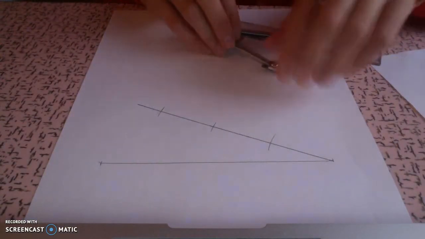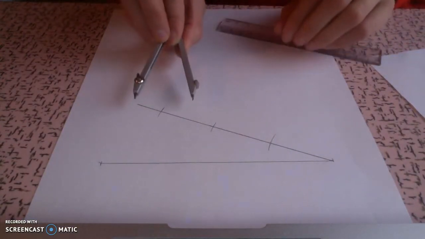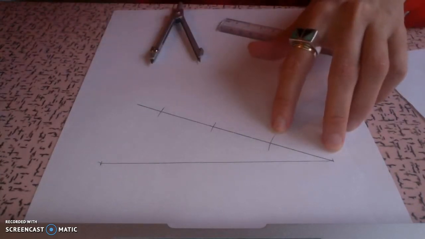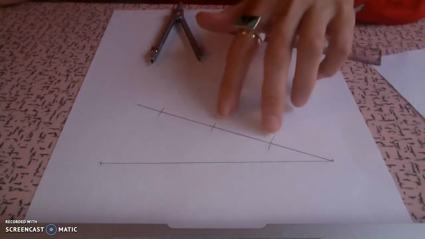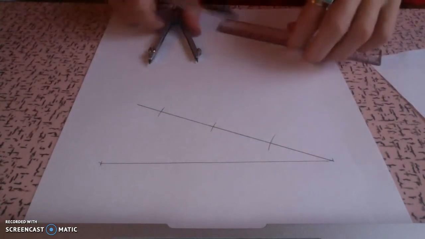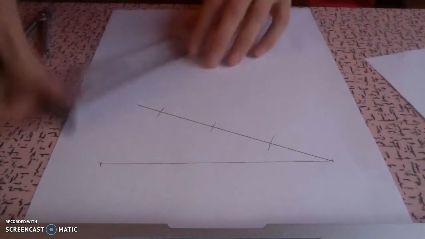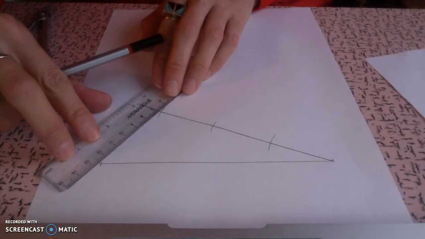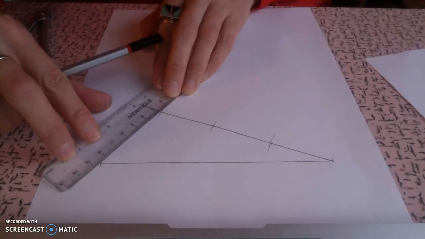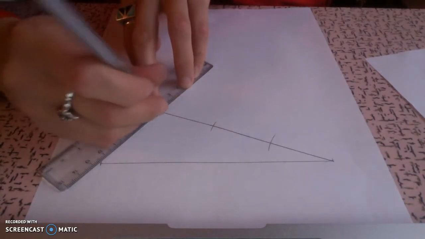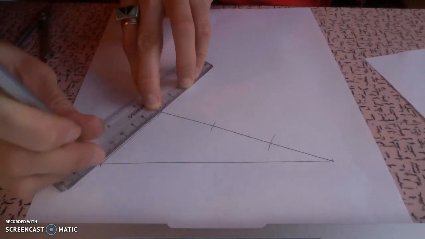And notice that because I didn't change the distance of my compass, this distance here is the same as this distance here and this distance here. Okay, so now I'm going to take my straight edge and connect the other end of my original line to my last intersection on the new line. Just like that.